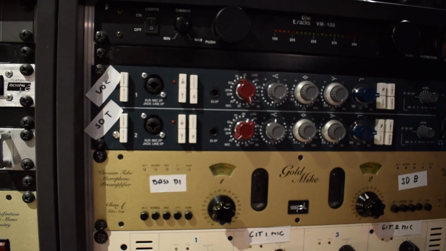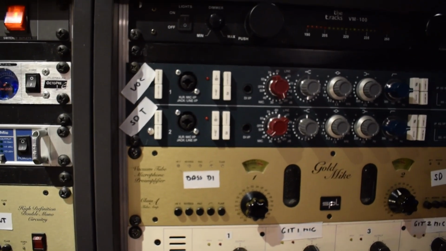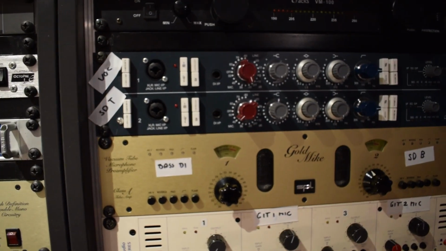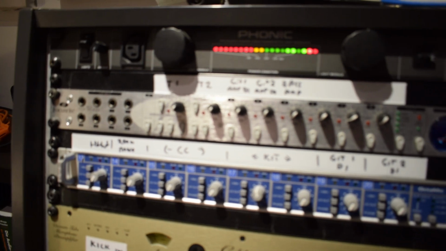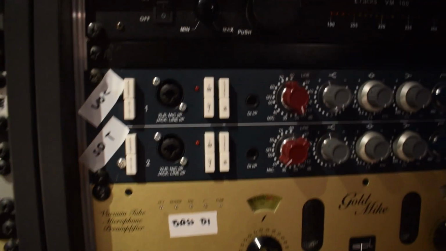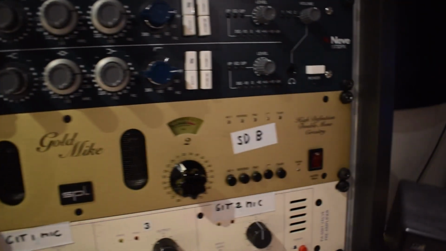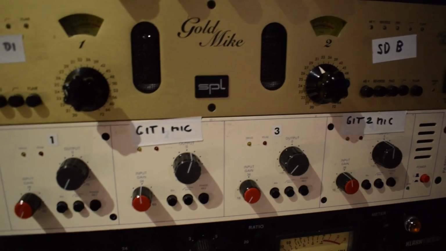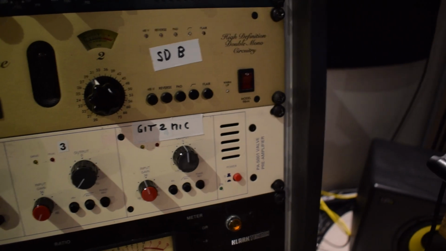Turn the camera down. So here we go. This patch bay, the preamps are pretty all over the place. So the order this all is in doesn't make sense at all. So we have vocals and then snare top, then bass DI and snare bottom. Then we have guitar mics for guitar 1 and 2.